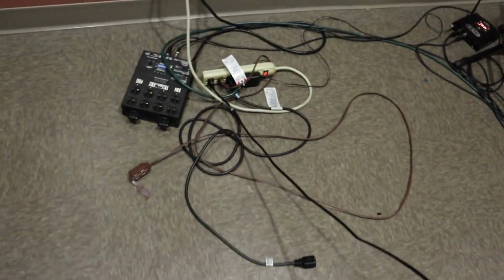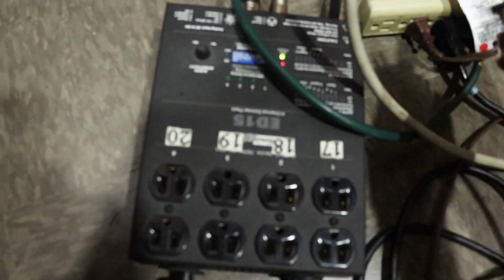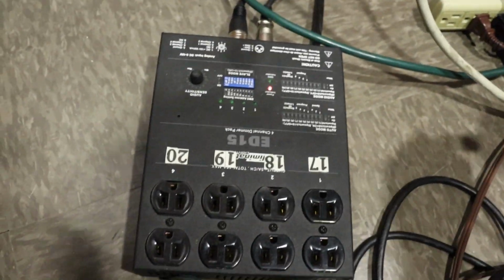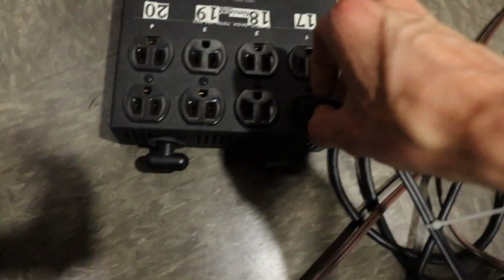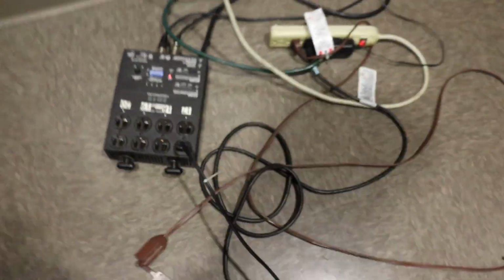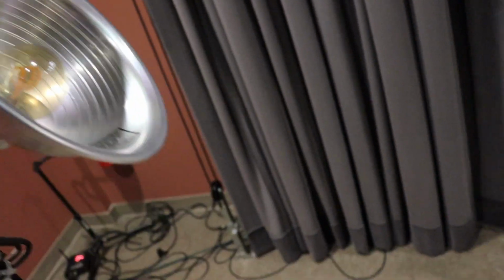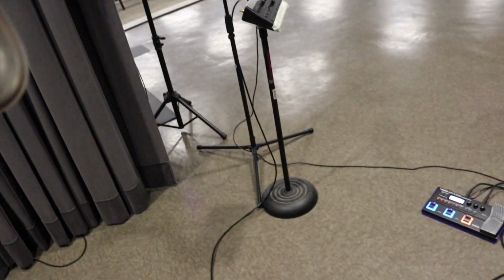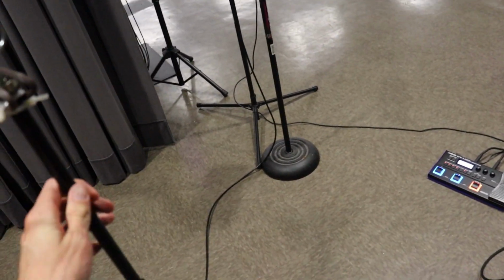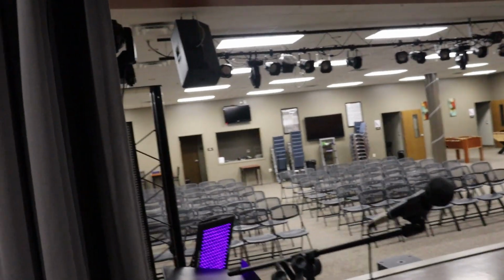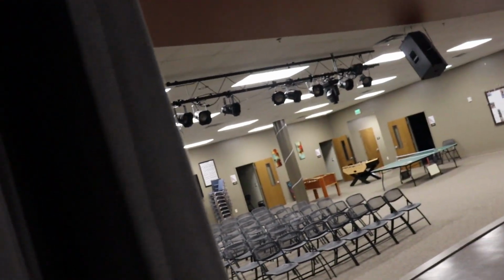So what I'm going to do is unplug this light from the surge protector and plug it into 1 here on the right dimmer pack. You can see now this light is off. All right, I'm going to try to angle this so I can see it from the stage. Not from the stage, from the computer, and we should be able to see it.